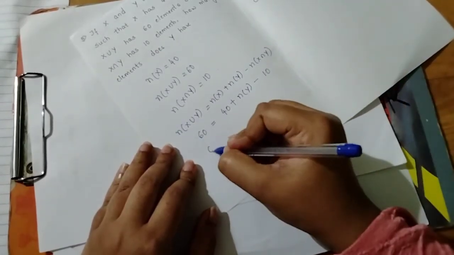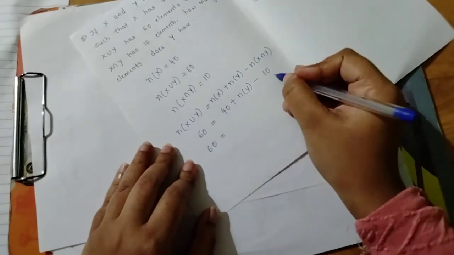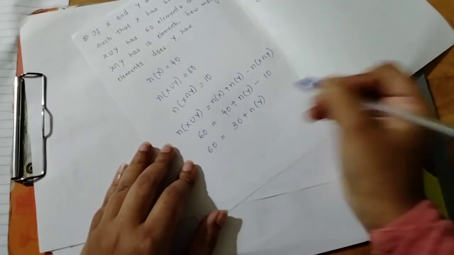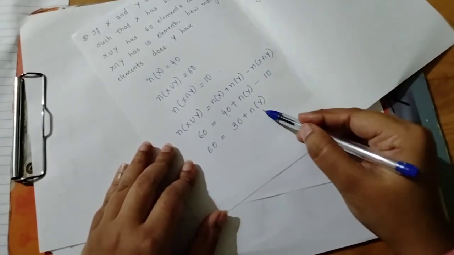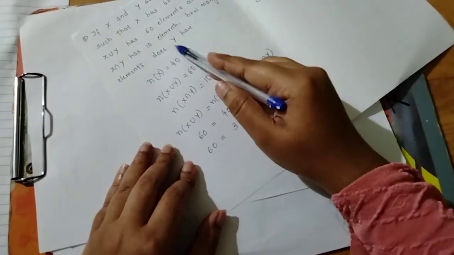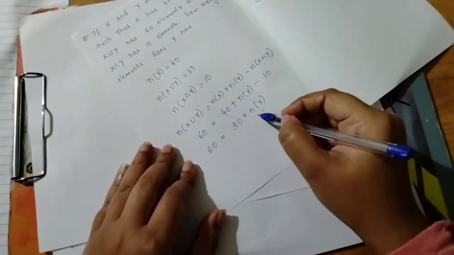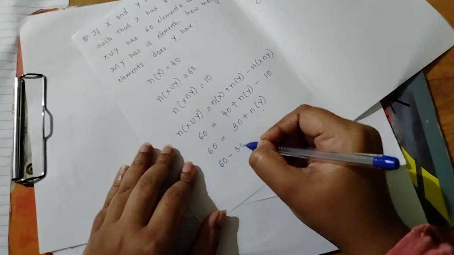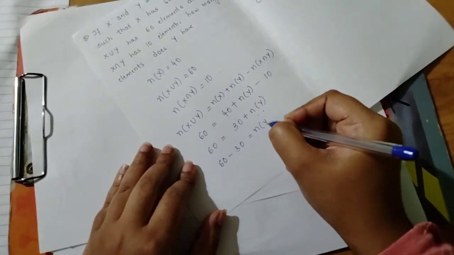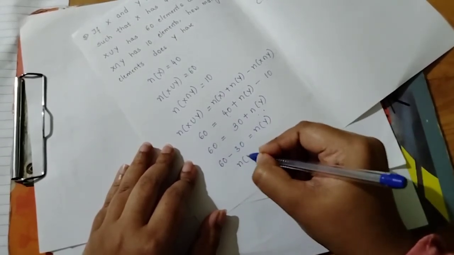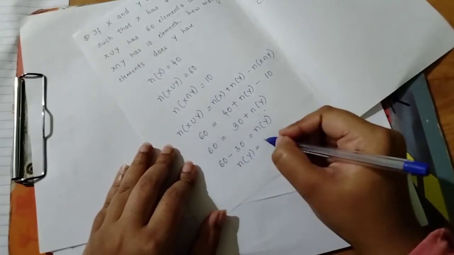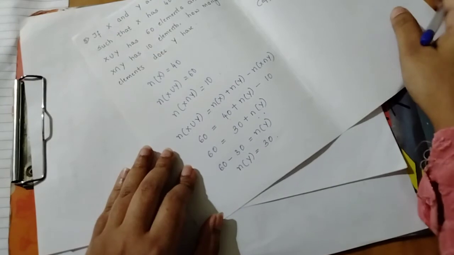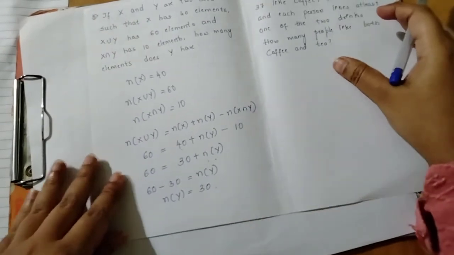So 60 is equal to 40 minus 10, which is 30, plus n of Y. What I need is n of Y, because they ask how many elements does Y have. So for n of Y, I shift this 30 to this side. 60 minus 30 is equal to n of Y. Therefore n of Y is 60 minus 30, which is 30. 30 elements are there in Y. So this is the fifth example.